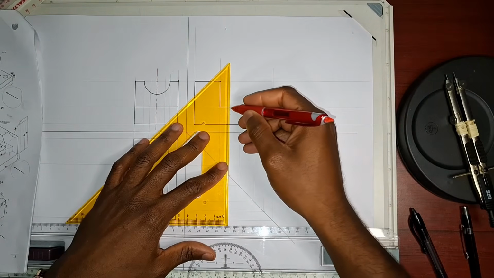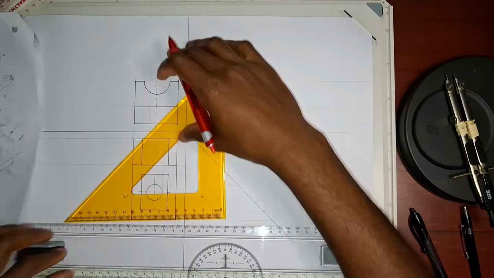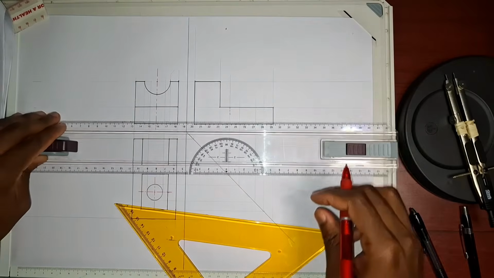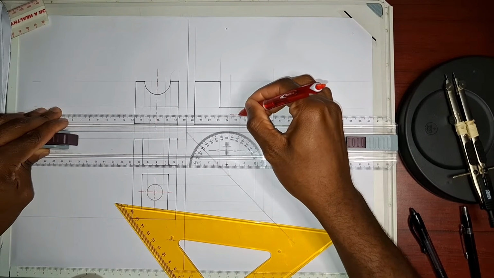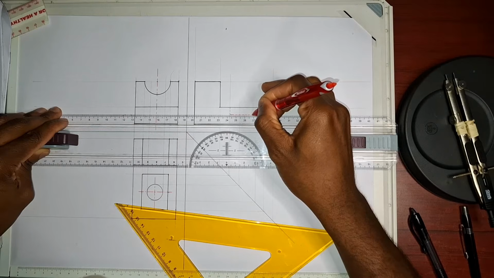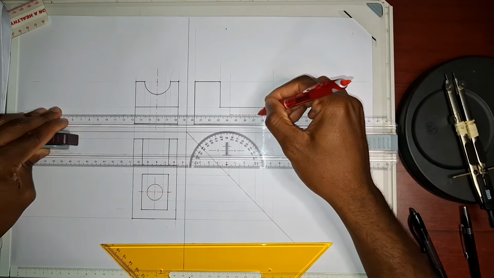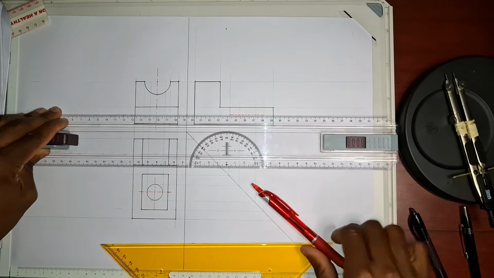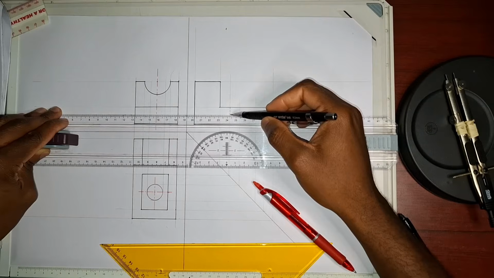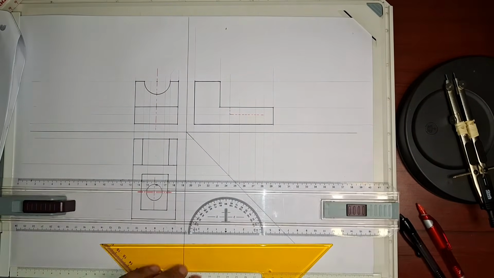But remember, this is hidden details. Like that. Like that. And also it's supposed to be projected to that side. Don't forget that.